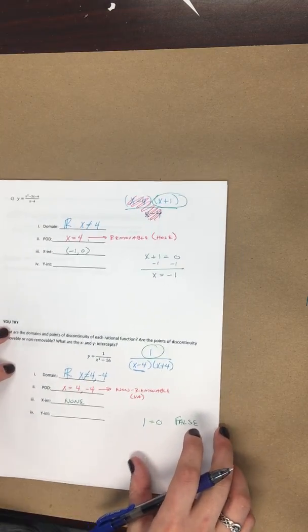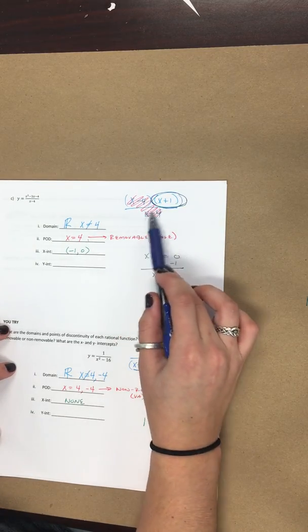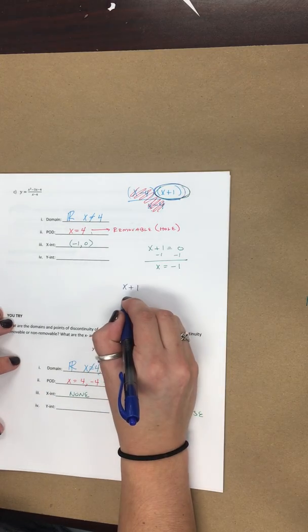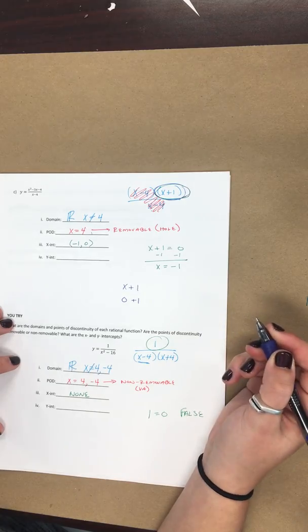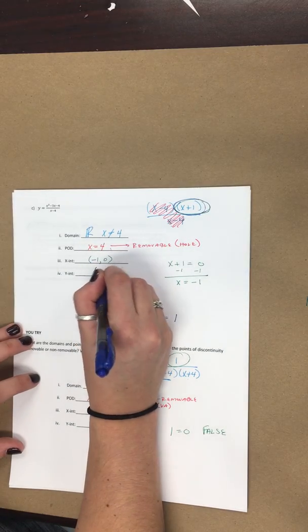Part C. So now for this one, all I have left is the numerator. These all got canceled out, so I have x plus 1. Anywhere I see an x, I'm going to plug in 0. 0 plus 1, which is just 1. So my y-intercept is 0, 1.